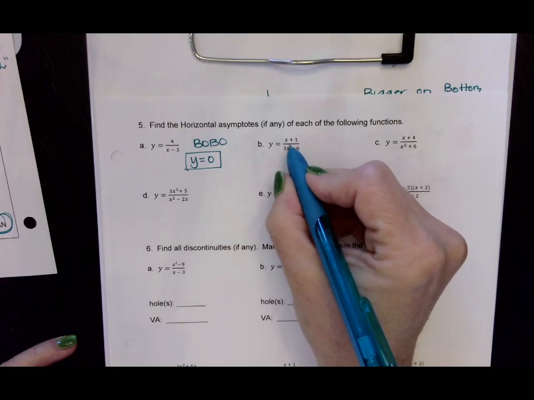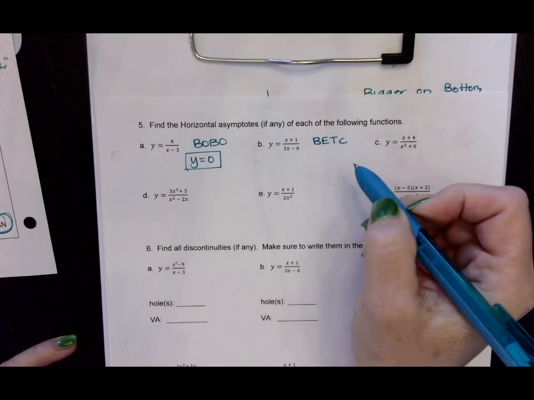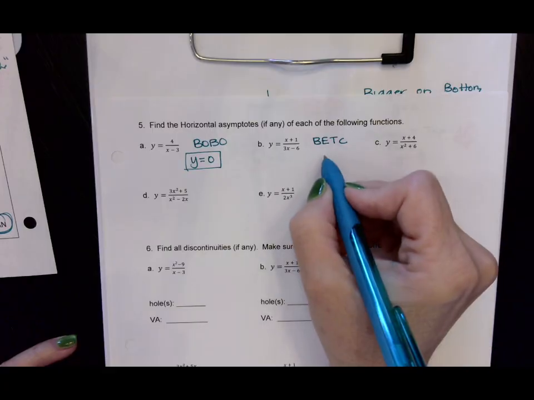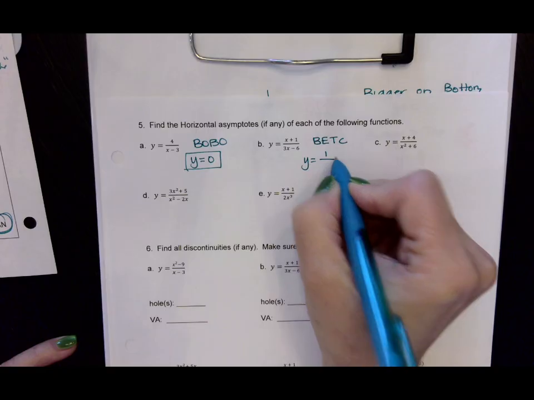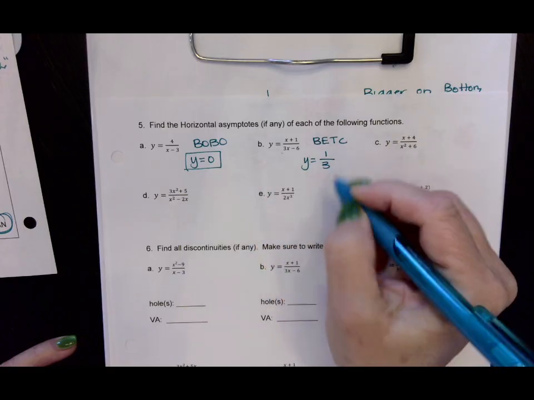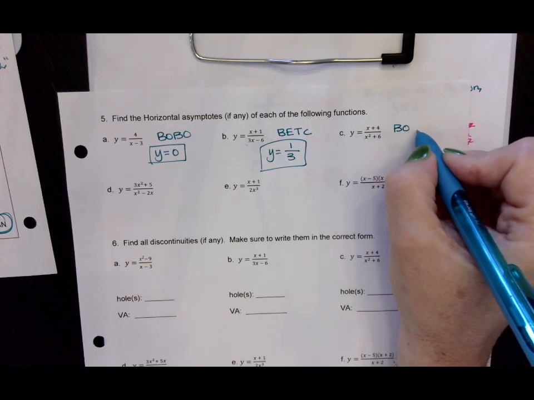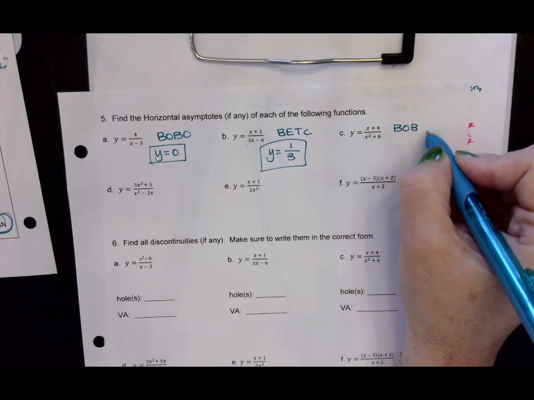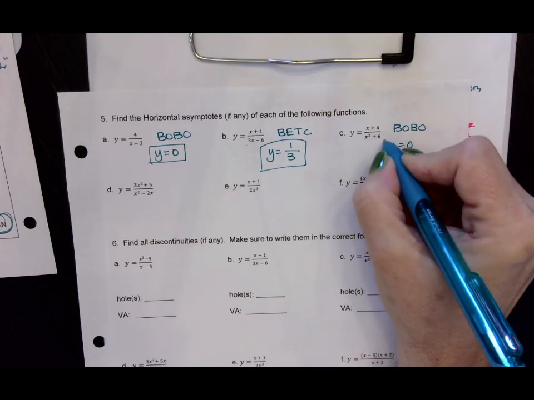Here, I have an x and an x. So bottom equals top, Betsy. Bobo, Betsy, Bow 2. So my coefficient on the top is 1. Coefficient on the bottom is 3. This one is bigger on bottom. So this is a Bobo, bigger on bottom, y equals 0.